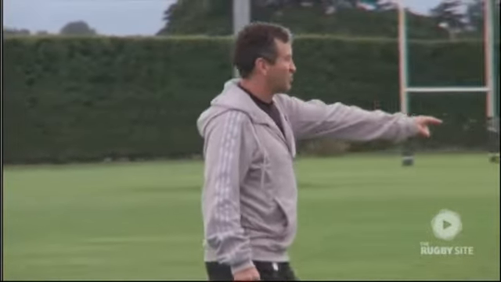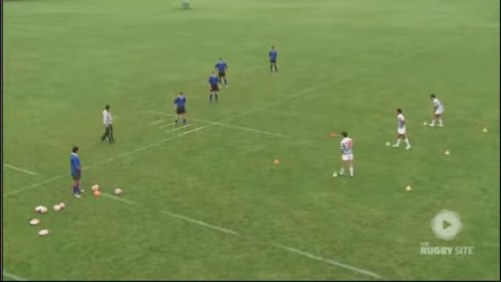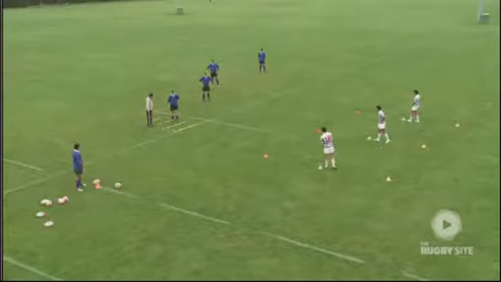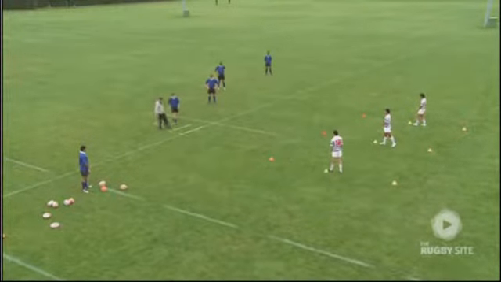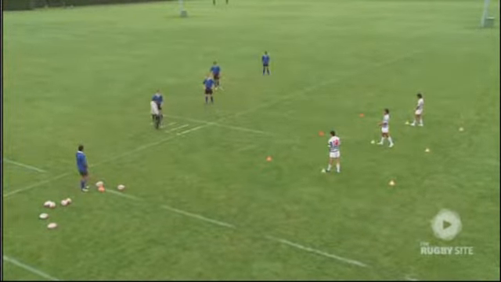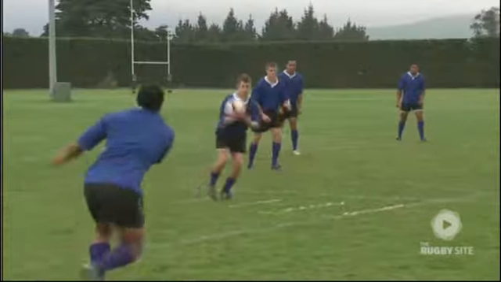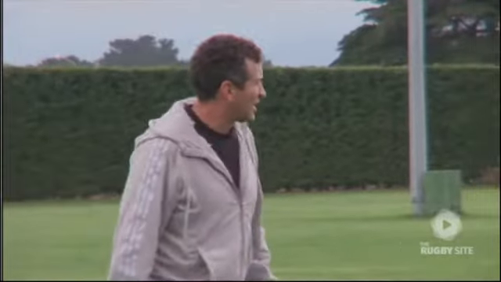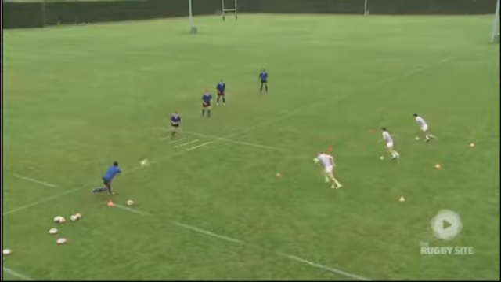Now, remember that's where the ball was going to be passed to. So where are you going to stand based on, because you're going to pass the ball to there. Yep. Okay, let's have another one. Next group in.